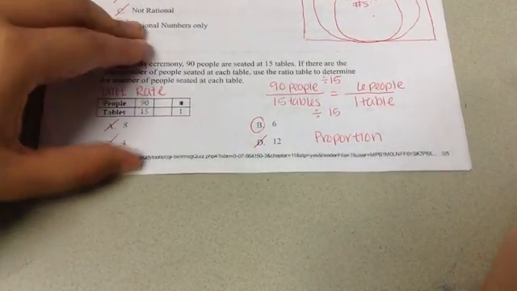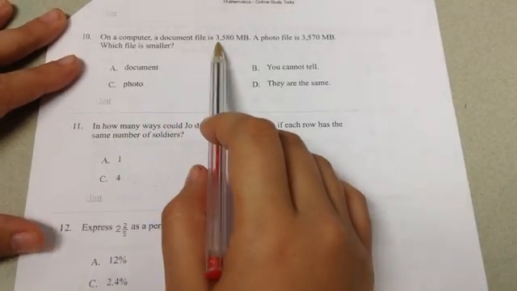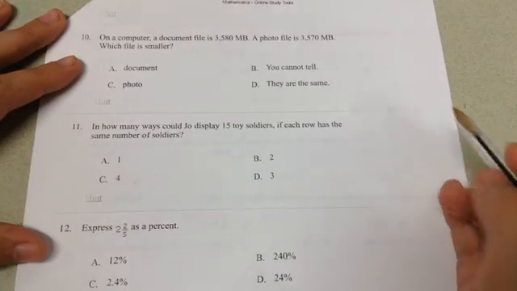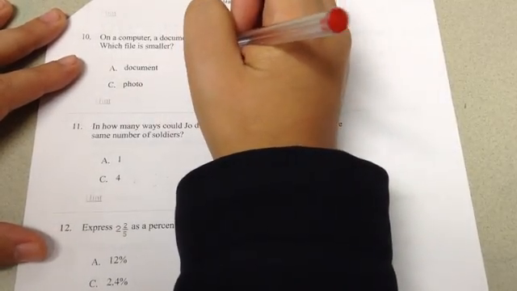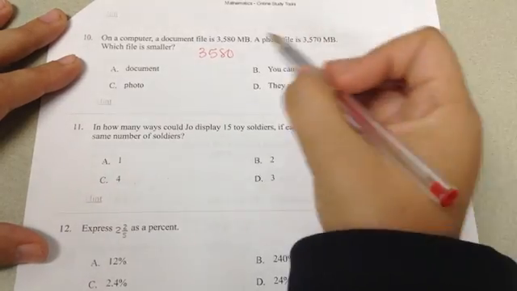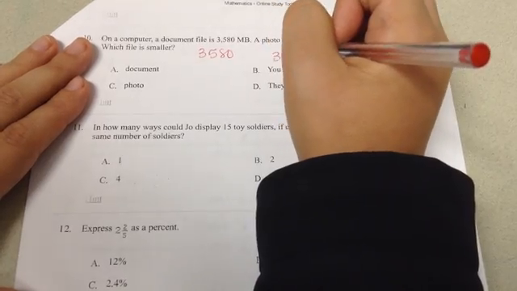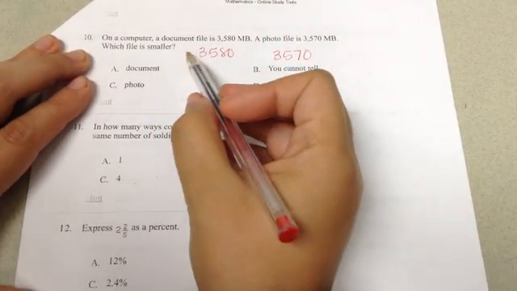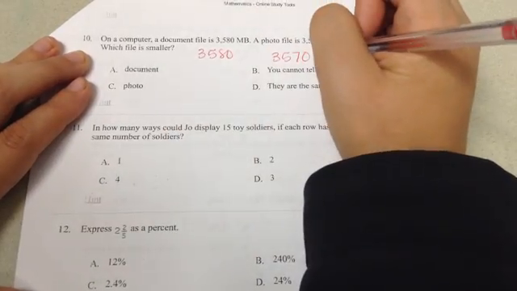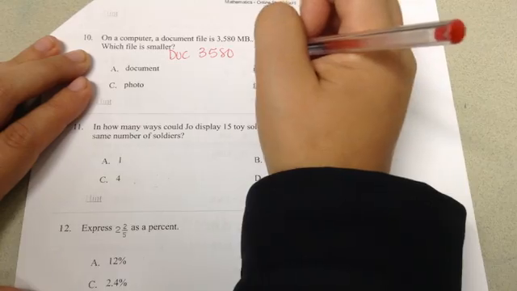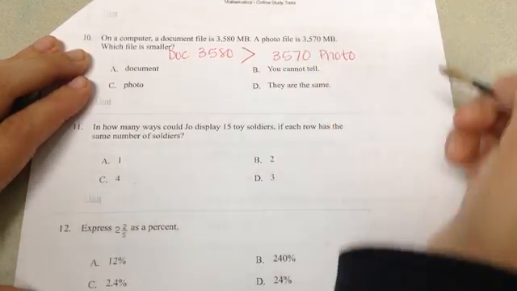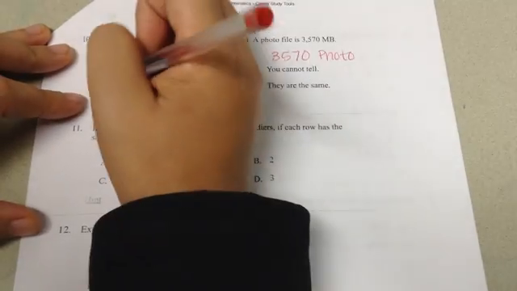All right, last one, number 10. It says a computer file is 3,580, and a photo is 3,570. Which one is smaller? Okay, so this is the photo, and this is the document. Obviously, this is bigger than that, so the photo is actually going to be smaller.